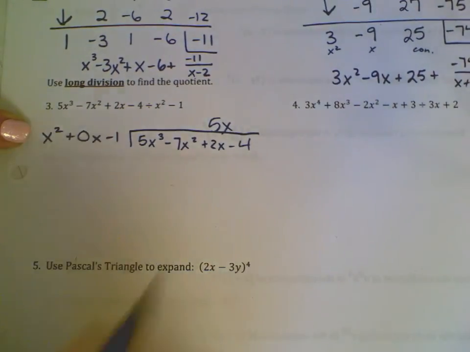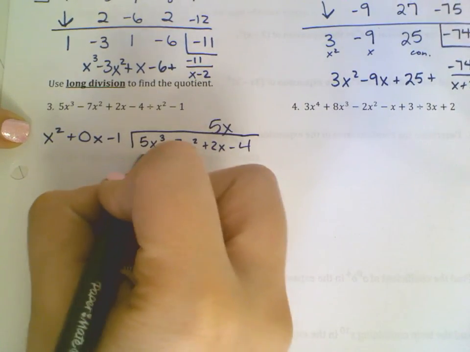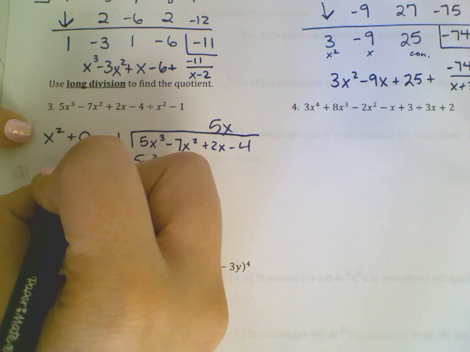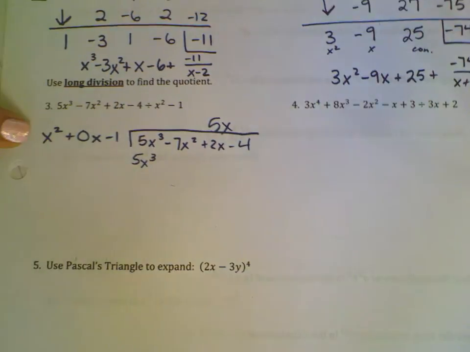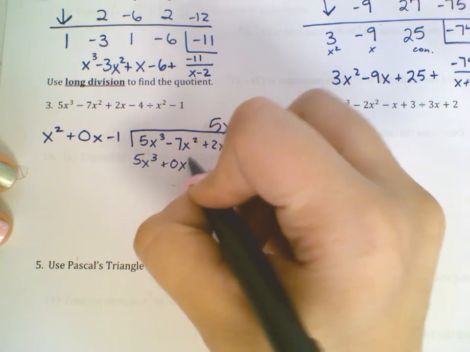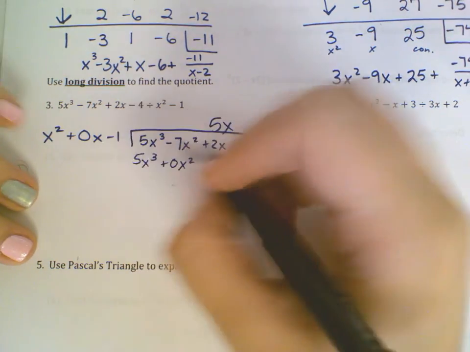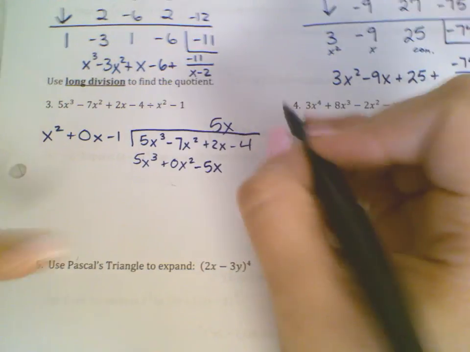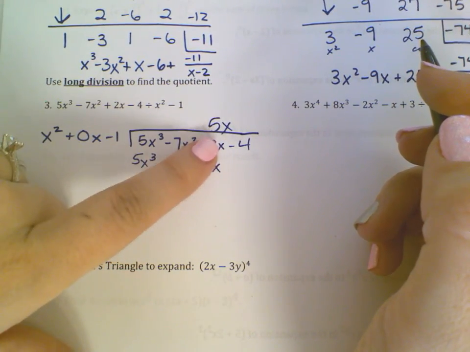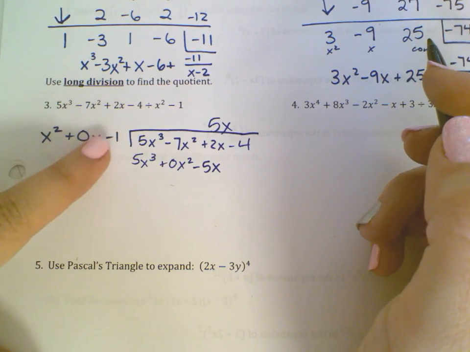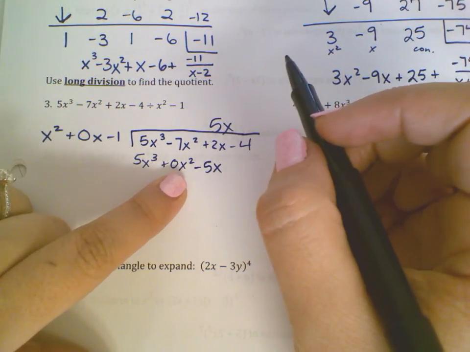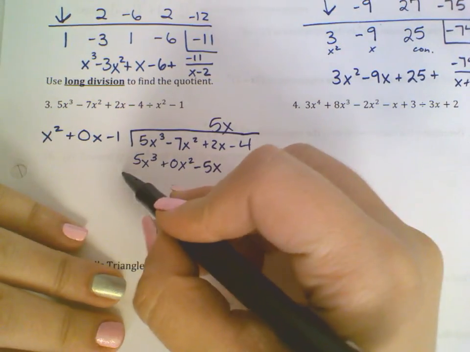All right. 5x times x squared gives me 5x cubed. 5x times 0x is 0x squared. And 5x times negative 1 is negative 5x. Do we see how we did in fact need that 0? If I didn't have that, I would have 5 times negative 1, and I would have written negative 5x below my x squared term, which would not work out very pretty.